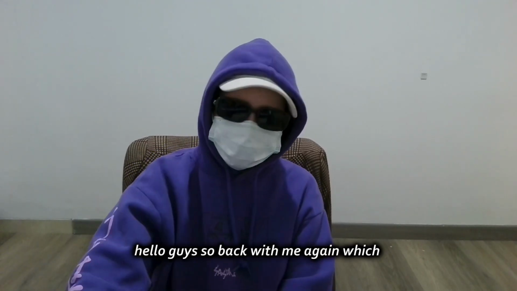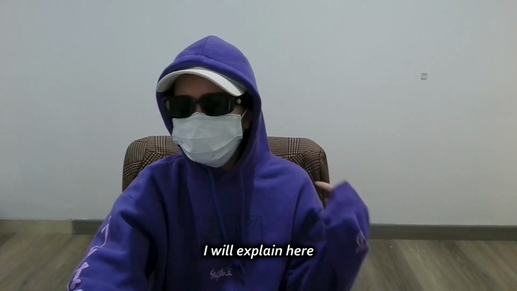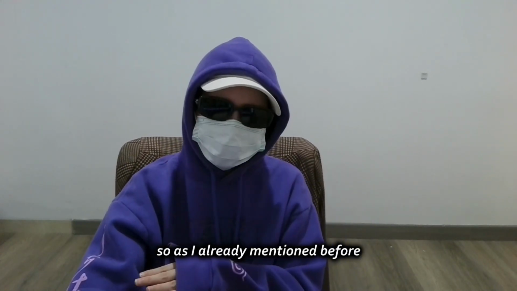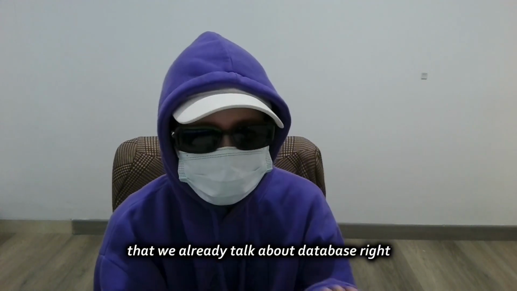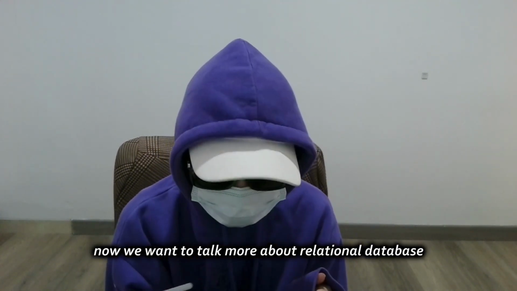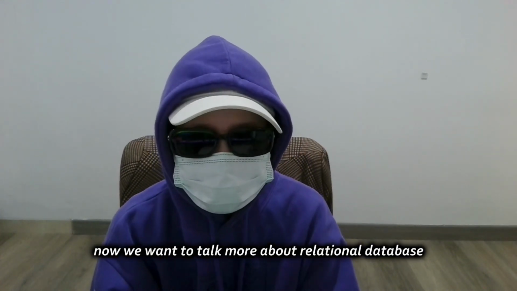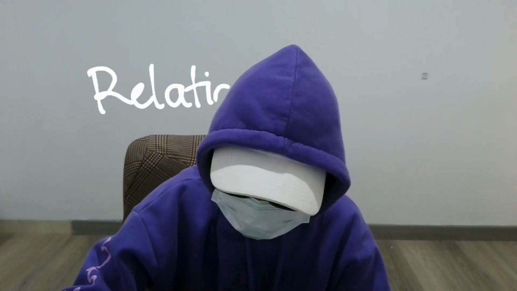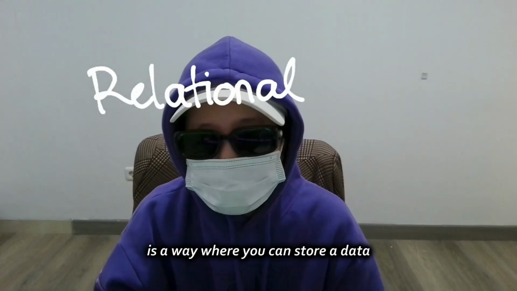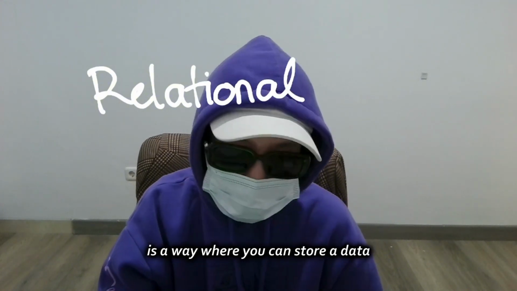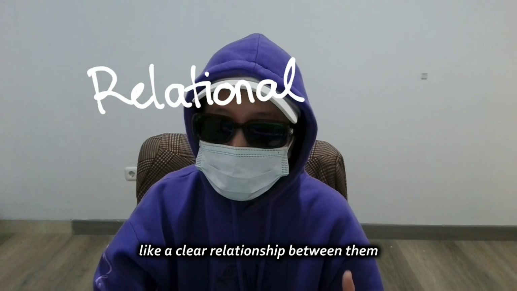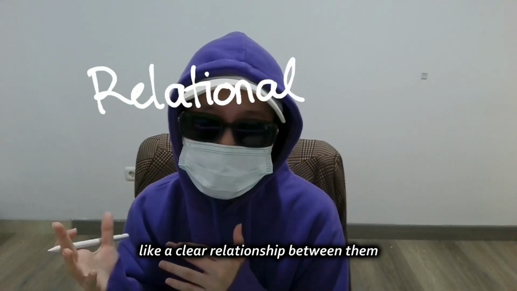Hello guys, so back with me again, which I will explain here, which is what is a relational database. As I already mentioned before, we already talked about databases, and right now we want to talk more about relational databases. So actually, what is a relational database? A relational database is a way where you can store data in structured tables and also define a clear relationship between them.